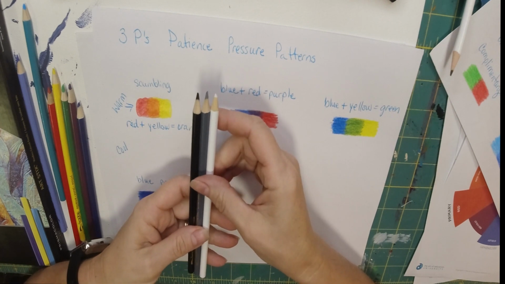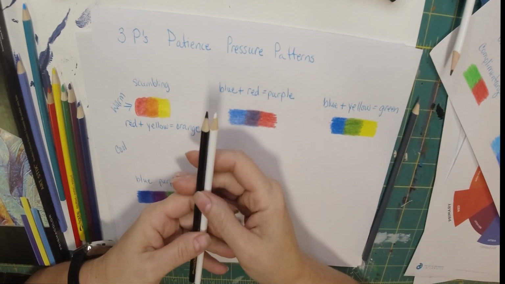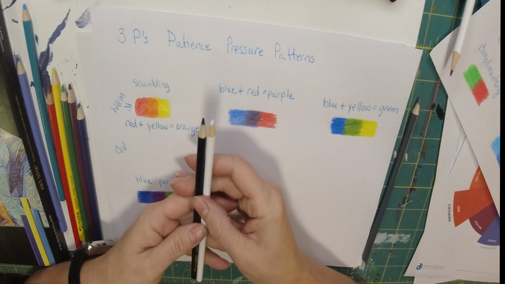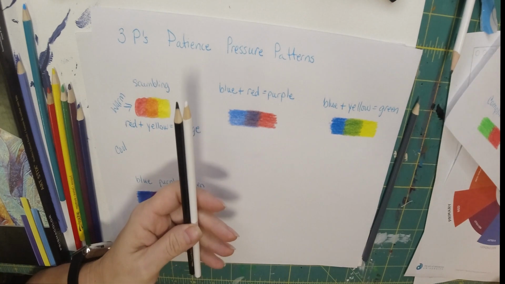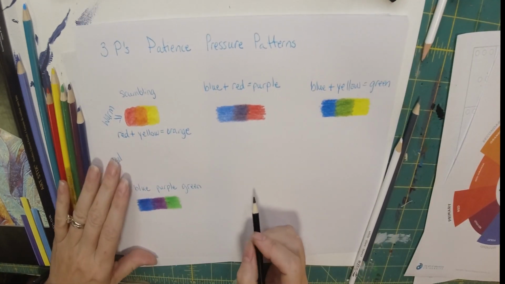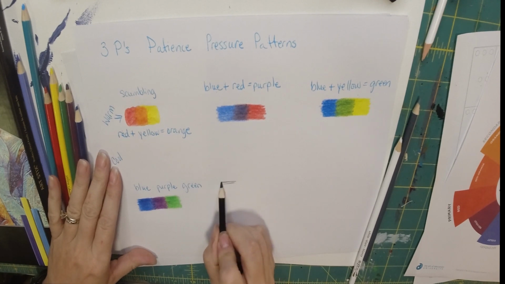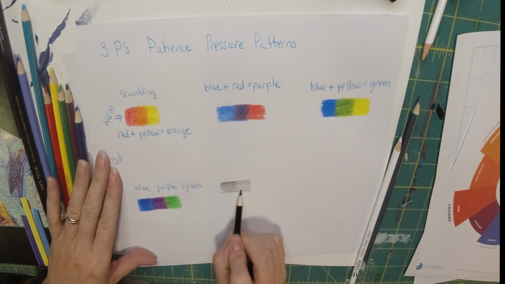We are going to use just black and white today so that I can show you how to create the gray in case your colored pencil box doesn't come with a gray. We're going to begin by putting down a layer of black. We're going to extend it into the area where I want my gray.